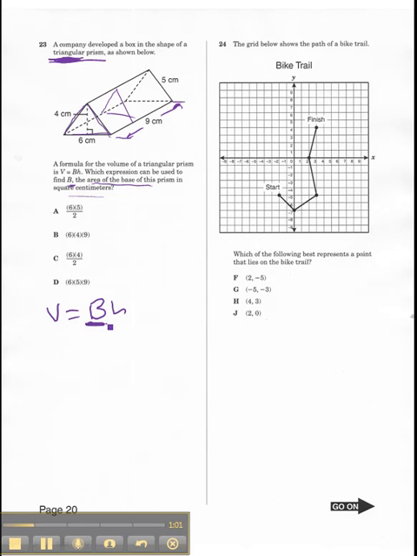We just want to find the expression for big B, and we just need to know that big B is the area of the base. In this case, the area of this triangle. So let's draw that triangle a little bigger.